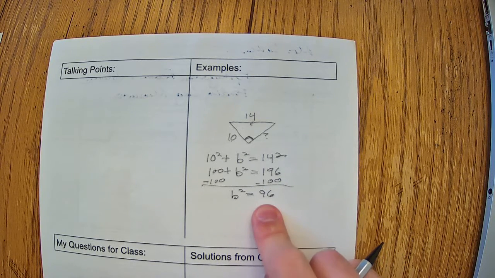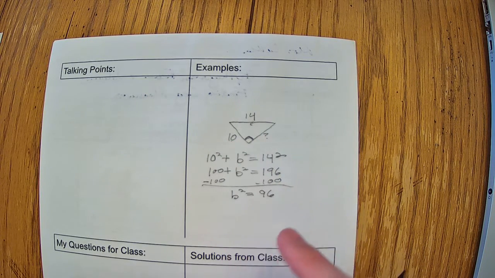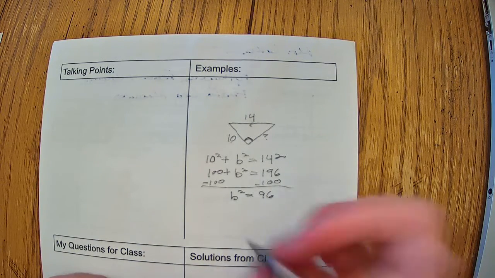Now remember, 96 is a number really, really close to a perfect square. In this case, 100. Its square root is 10. So we're going to be just shy of 10. So it's going to be 9 and change. So this triangle would actually be very, very close to isosceles.